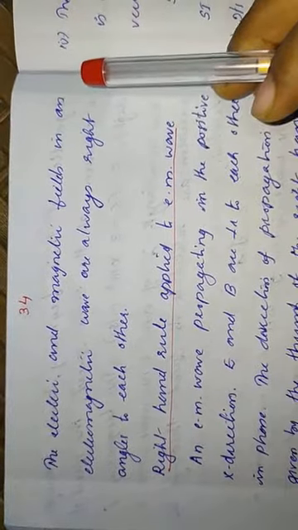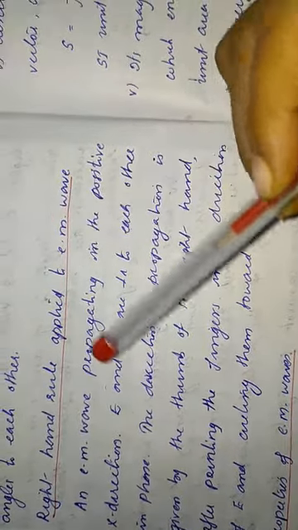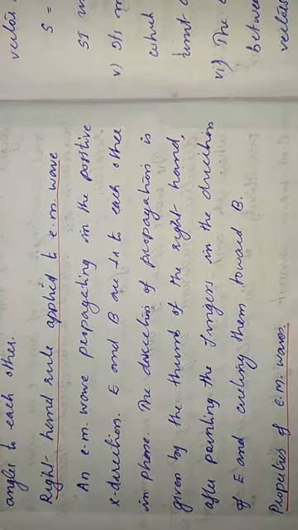In an electromagnetic wave, the electric and magnetic fields are always perpendicular to each other. So the right hand rule applies to the electromagnetic wave. For an electromagnetic wave propagating in the positive x direction, E and B are perpendicular to each other and in phase. The direction of propagation is given by the thumb of the right hand after pointing the fingers in the direction of E and curling them towards B. So this is the right hand rule.